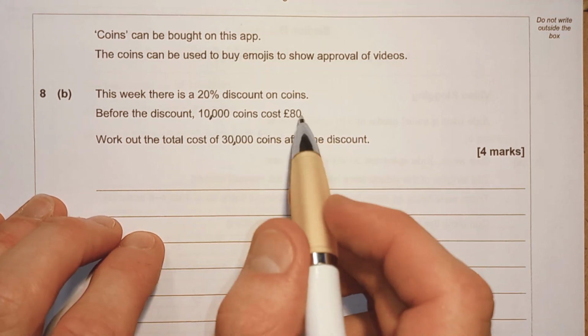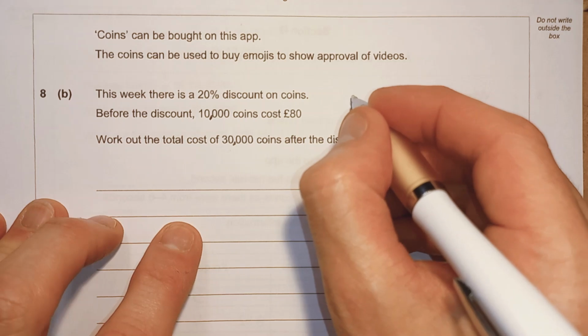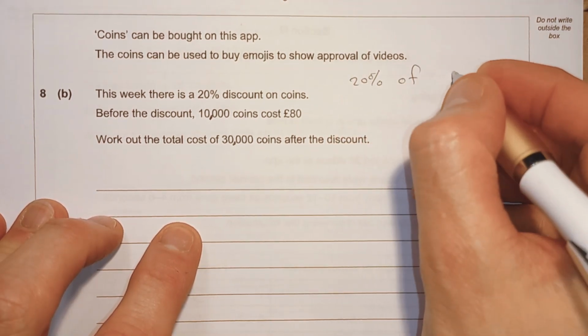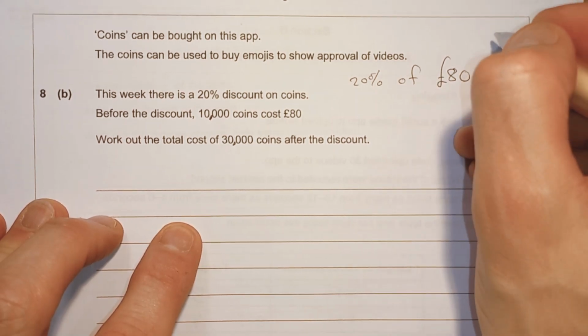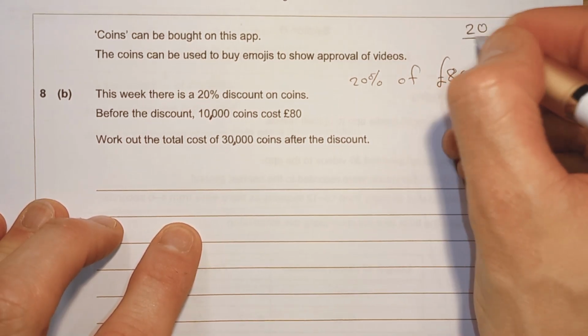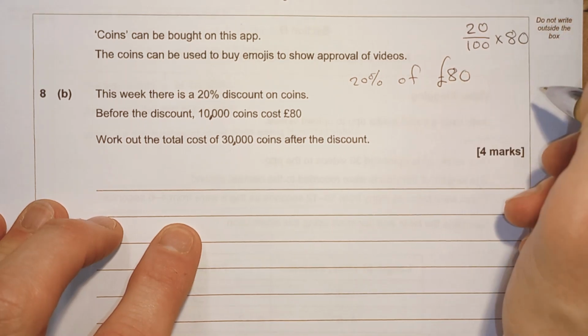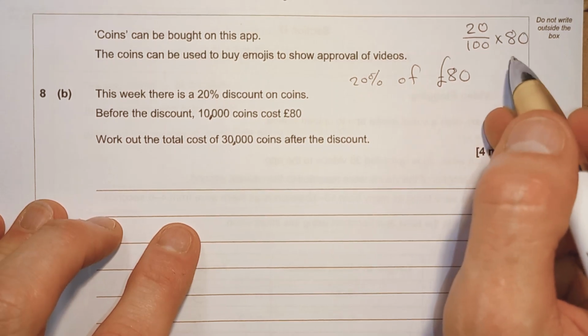So we've got a 20% discount. Right, well, if it costs £80, we want 20% of £80. So you could do that, 20 divided by 100 times 80. In fact, I had a comment recently saying, why don't I do more calculations like this?